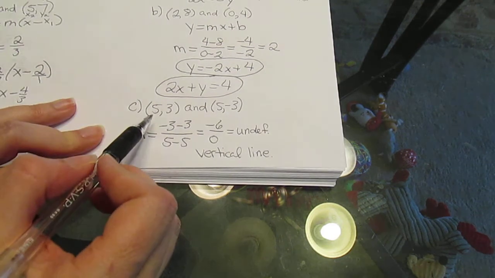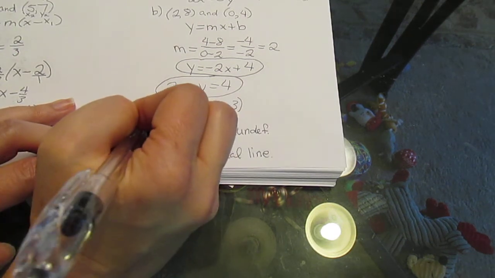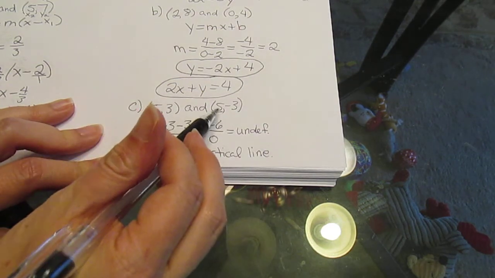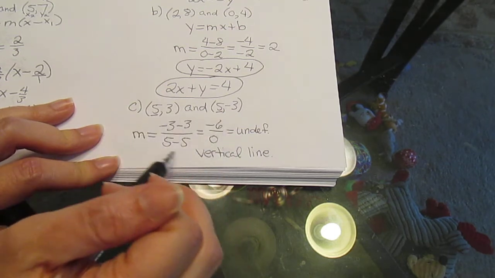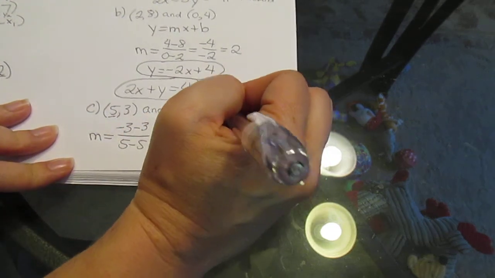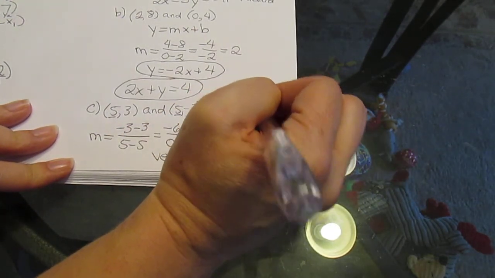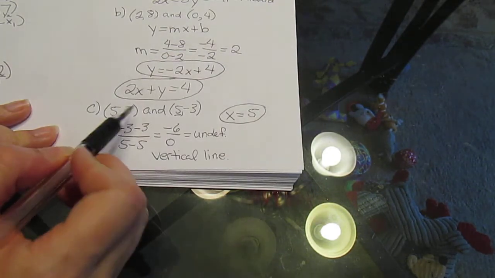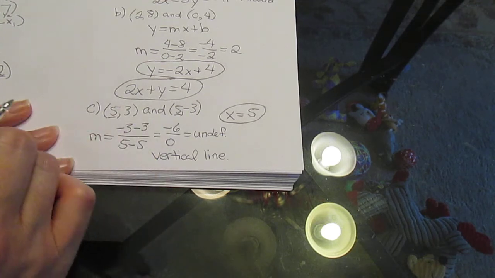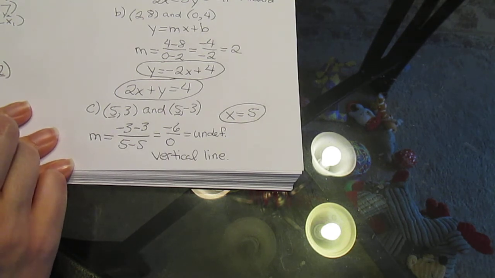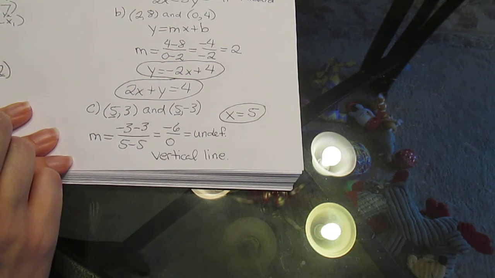Well, that actually makes sense. Look at what they gave you in the problem. In the problem, the x's were the same. If you notice that the x's were the same to begin with, you didn't even need to do this work. If the x's are the same, the formula is going to be x equals whatever that number is. Likewise, if the y's had been the same, then you could put y equals whatever the y had been, and it would have been a horizontal line. Of course, if you found the slope of a horizontal line, the slope would have been 0.